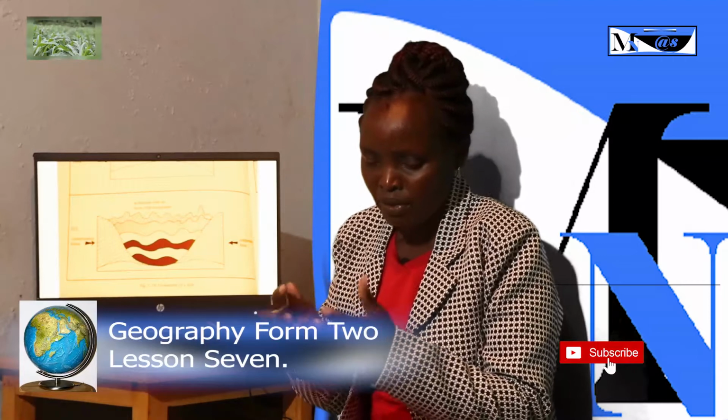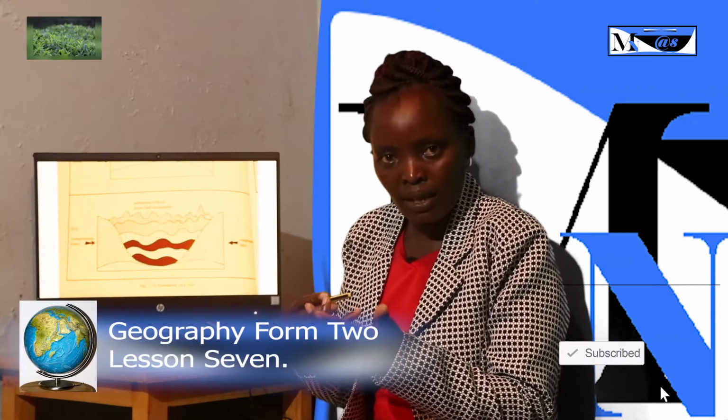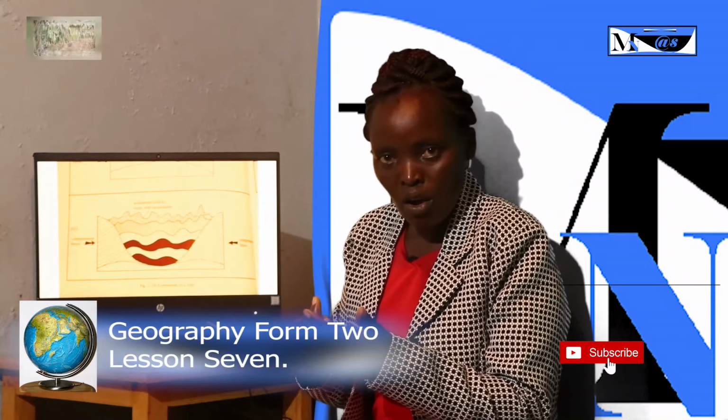Then we talk about the convection theory. The convection theory talks about the interior of the earth, which is made up of the core, the mantle, and the crust. The mantle is the middle part, and it's very large and very hot. The outer part is the crust, and it is light and already solid, cold and solid. Now the mantle is divided into two. We have the upper mantle and the lower mantle. The upper mantle is semi-molten, and therefore the material is constantly in motion.